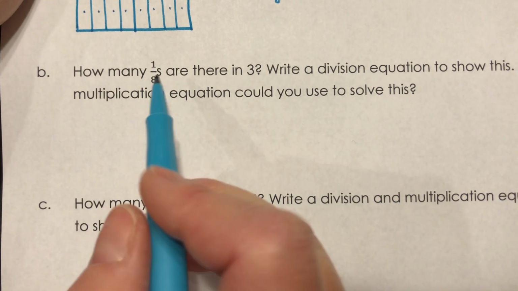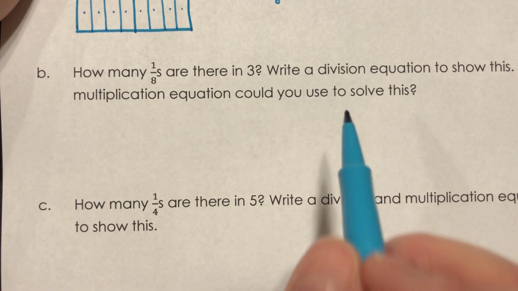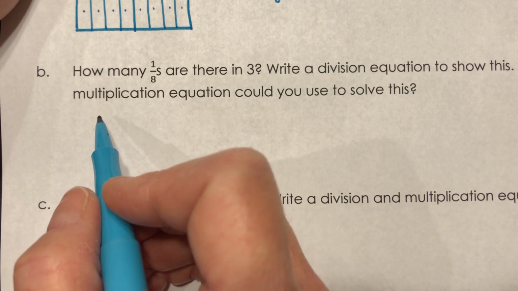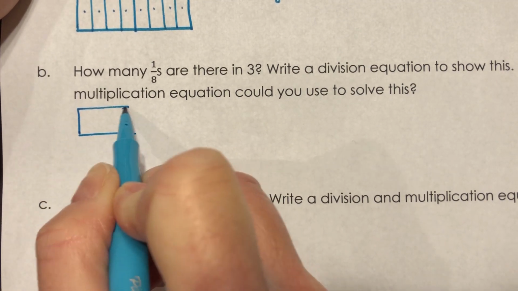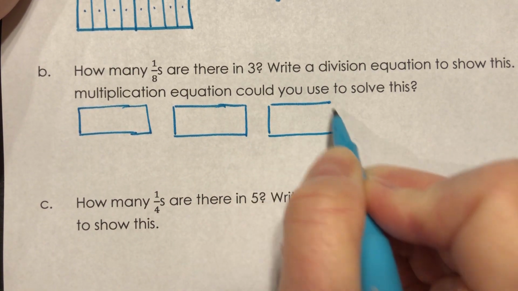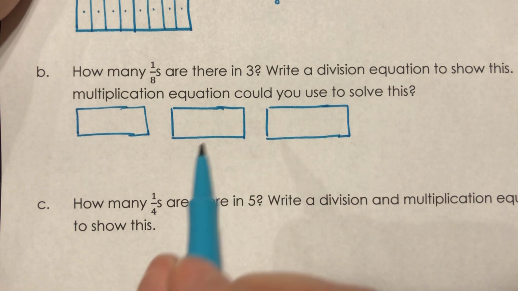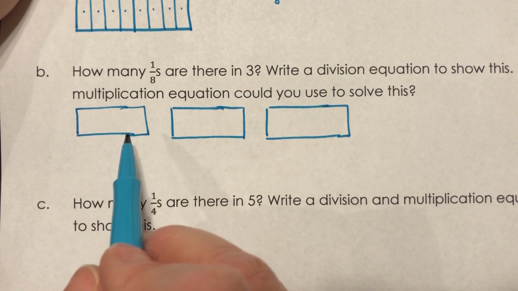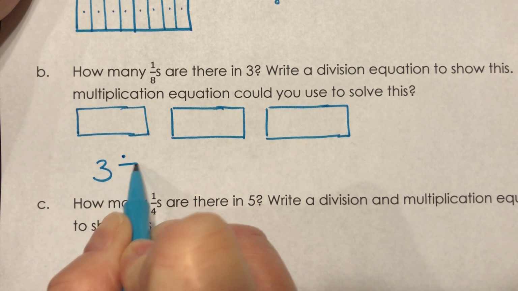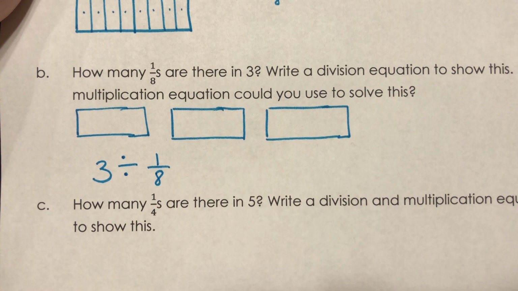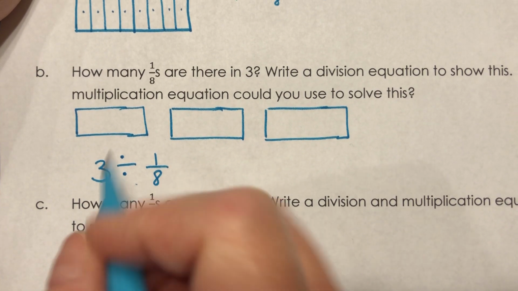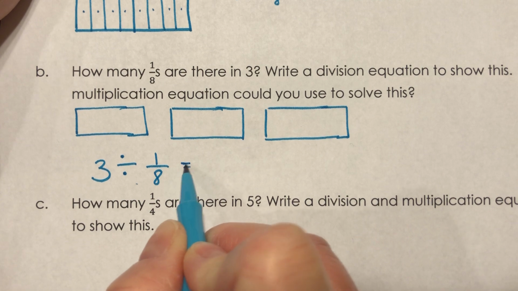For letter B, it says, how many 1/8 are in 3? Write a division equation to show this. So if I want to know how many eighths there are in 3, that would mean I would have 3 whole shapes. 1, 2, 3. And then I would take each of those and divide them up into 8 pieces each, right? So the division equation we're doing here is taking 3 and dividing it by 1/8. We're not taking 1/8 divided by 3. We're starting with the 3 whole and dividing that into eighths. So 3 divided by 1/8 equals what?